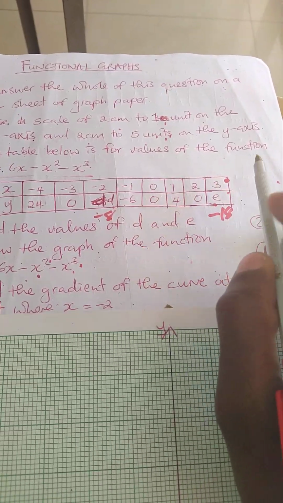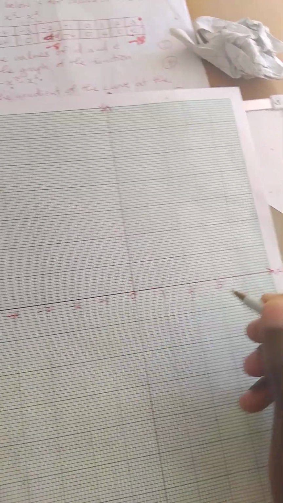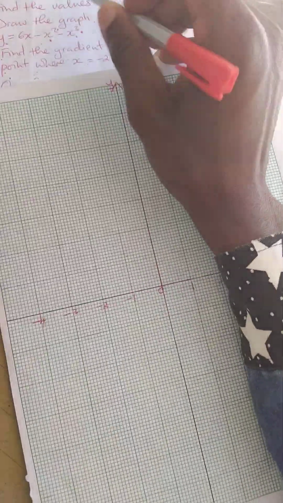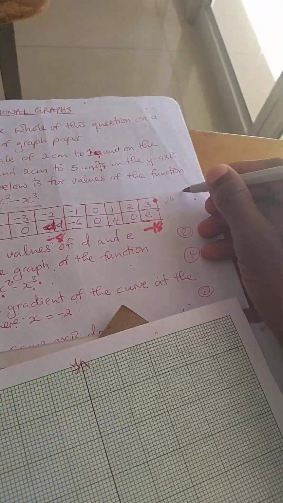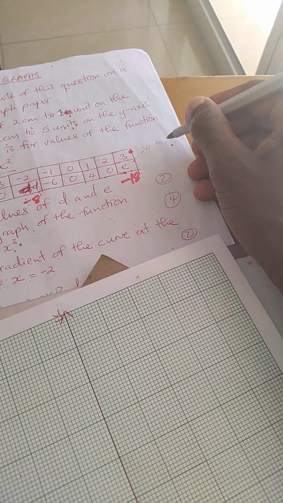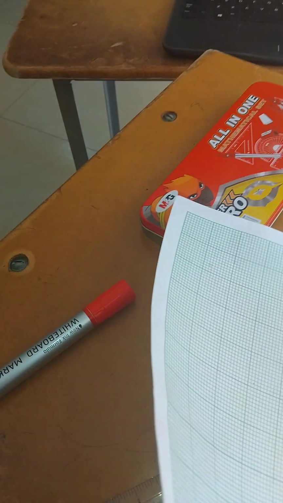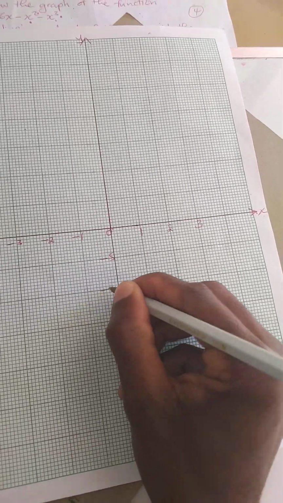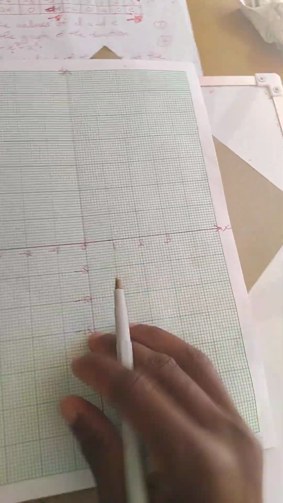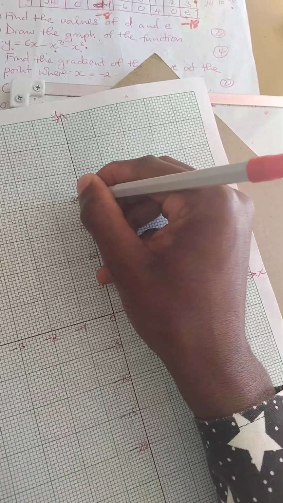Then the positives are 0, 1, 2, 3. Then on the y-axis, the upper limit is 24 and the lower limit is negative 18. Since it is 2 cm to represent 5 units, we have negative 5, negative 10, negative 15, negative 20. The lower limit is negative 18, so we go to negative 20. Then 5, 10, 15, 20, 25. Right, we are going to plot this one.